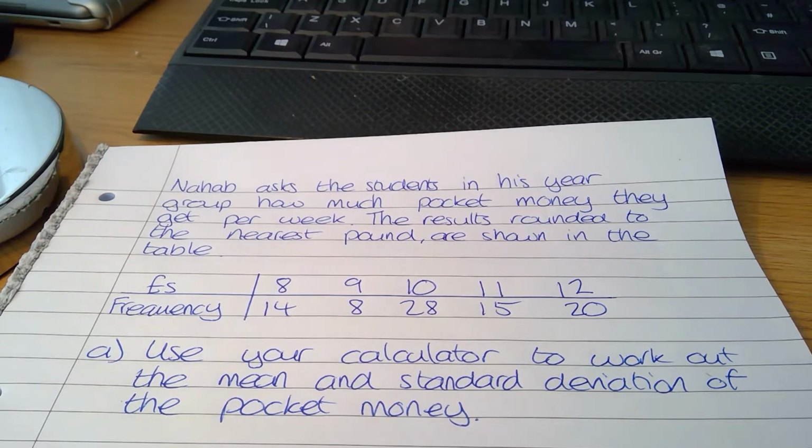Shown in the table, we've got the information there about how many students get each number of pounds for their pocket money. And then we're going to use calculators to work out the mean and standard deviation of the pocket money. So what that really means is using the stats mode on your calculator rather than actually using any formulas.